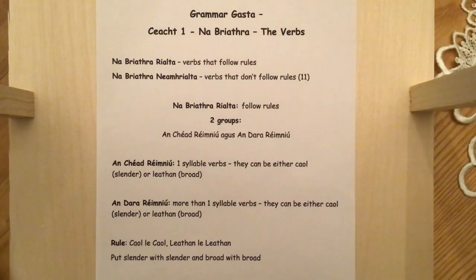The rule in Irish is caol le caol, leathan le leathan when conjugating verbs. Okay, so what does this rule mean? Well, we put slender with slender and broad with broad. What I mean by that is we put a slender ending to a slender verb, and we put a broad ending to a broad verb while conjugating.